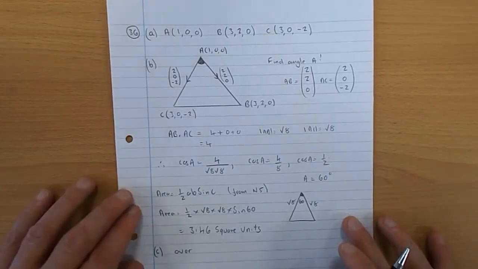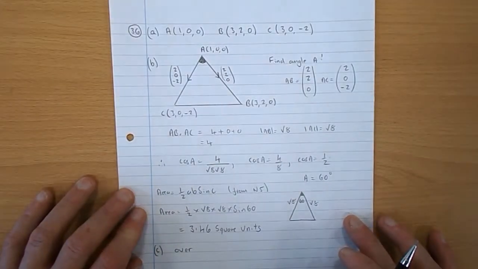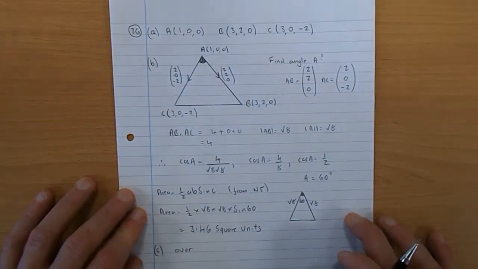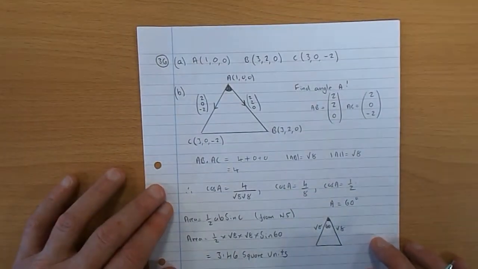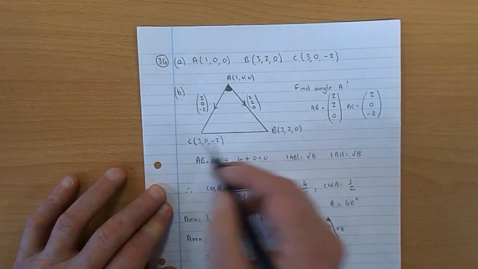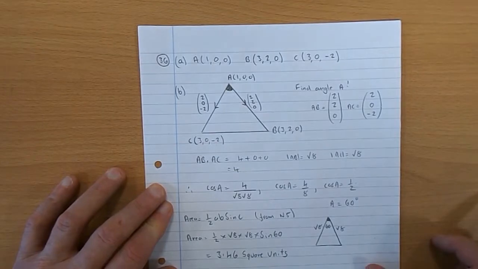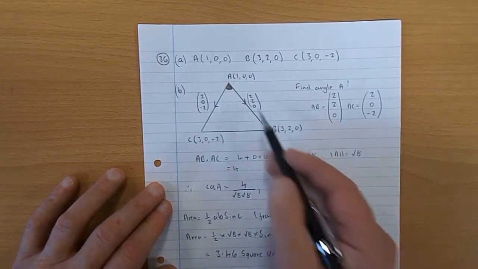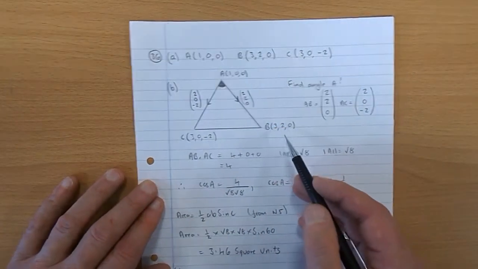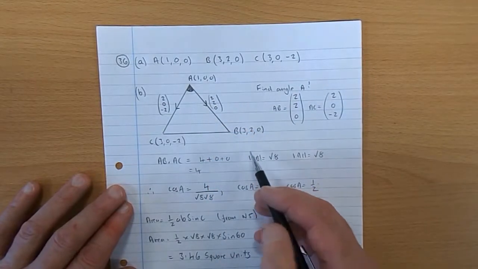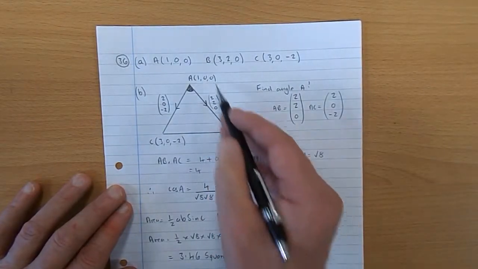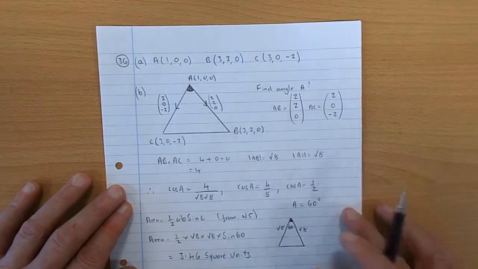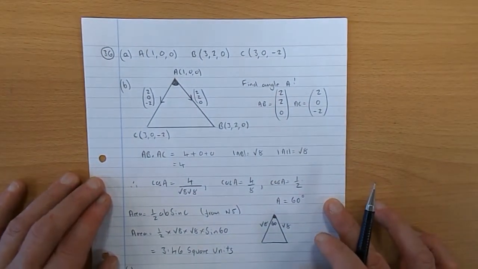Here we have it here. Part B says, find the area of triangle ABC. So I've done a simplified diagram of it. There's A, B and C using the coordinates I got earlier on. We need to get the vector from A to B. Okay, 1 to 3 is 2, nothing to 2 is 2, 0 to 0 is 0. So AB is 2, 2, 0.